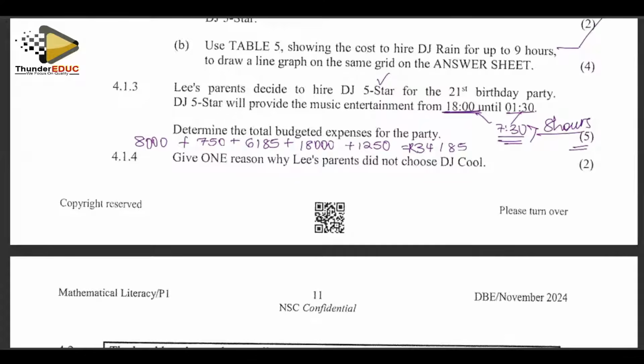It's 5 marks because you had to calculate this money correctly. First, you have to look for the hours of the DJ. You're using 8, yet they're going to spend 7 hours and 30 minutes. Why do we consider 30 minutes? Because they're saying part there are all. Give one reason why these parents did not choose DJ Cool.